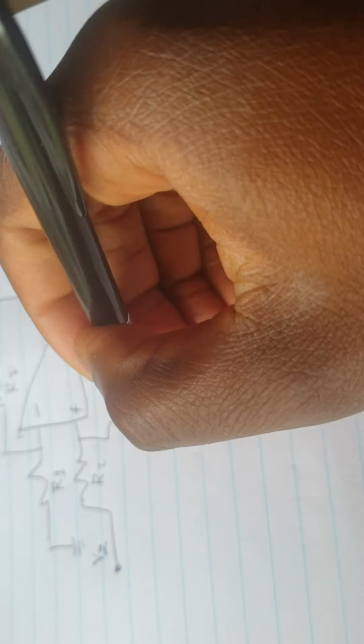As V1 gets shorted, we get R1, V1 is grounded, then we have RF all the way to V out, and on the positive side where we've got V2, we have R2 going to V2, and we've got R3 to ground.